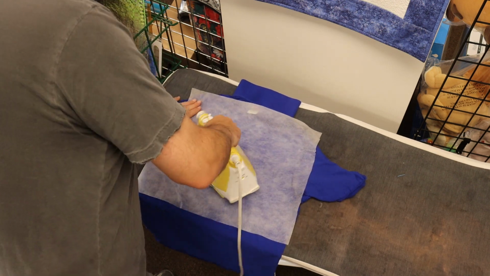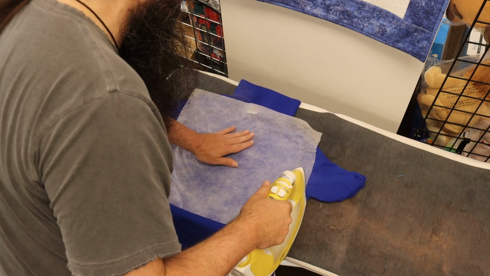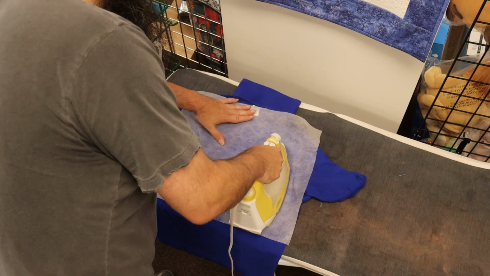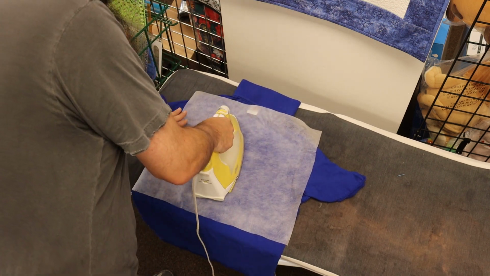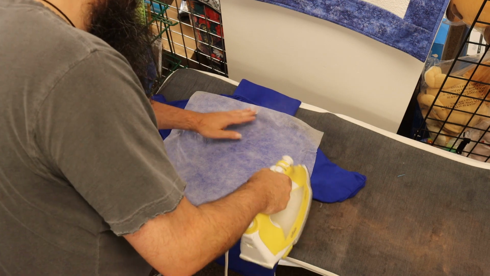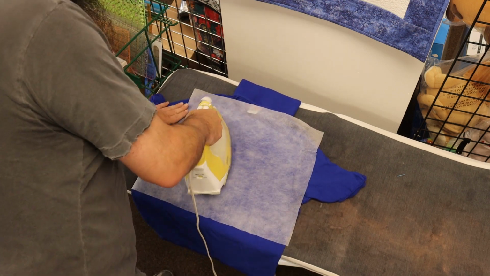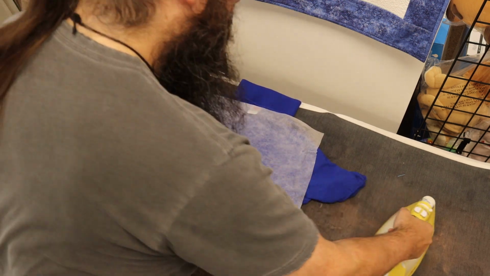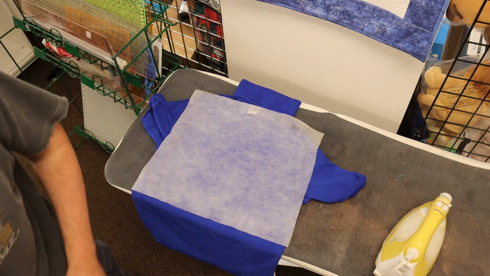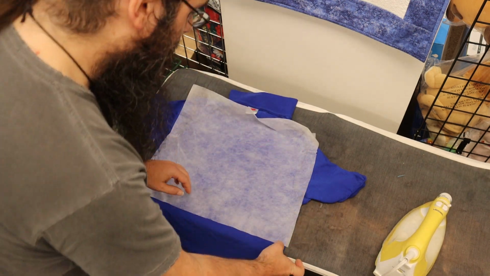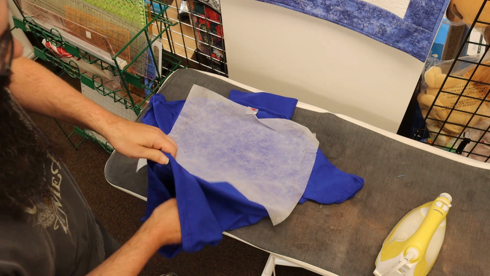Just, you know, a few seconds or so. Just want to make sure that it's stuck to it. I'm never sure, and then I overdo it, and then it's hard to remove. I'm just not a real sewer, you know? Okay, that's stuck pretty good, so I'm going to turn it right side in.